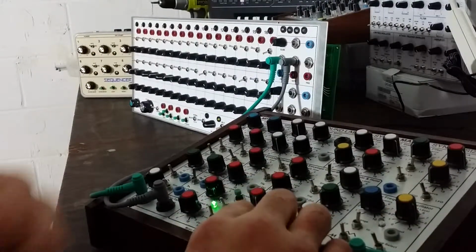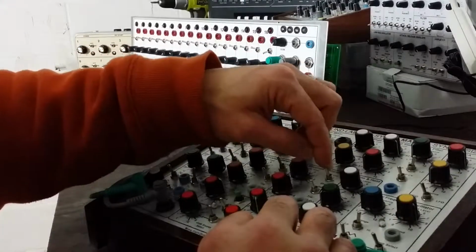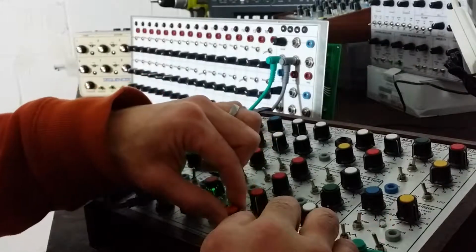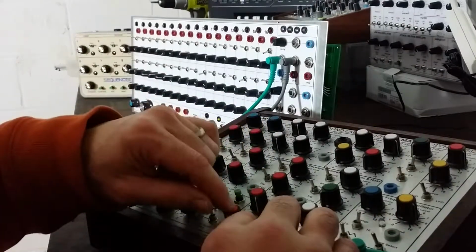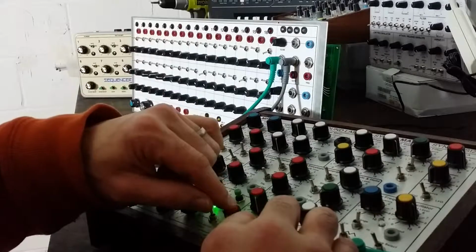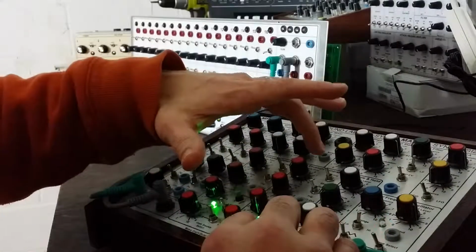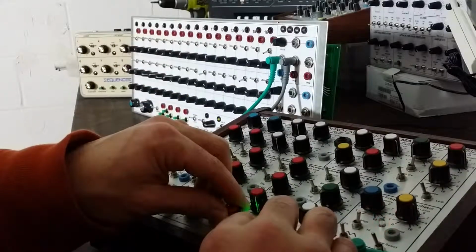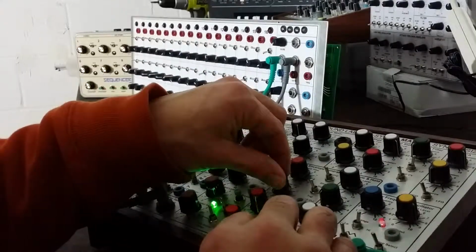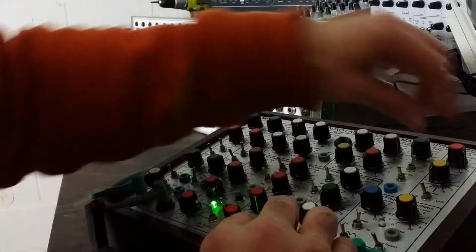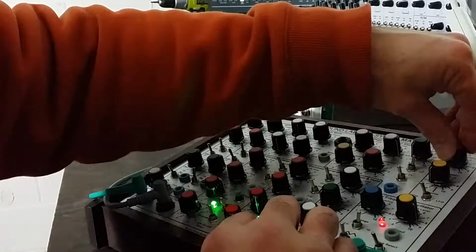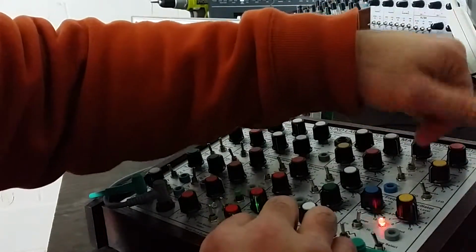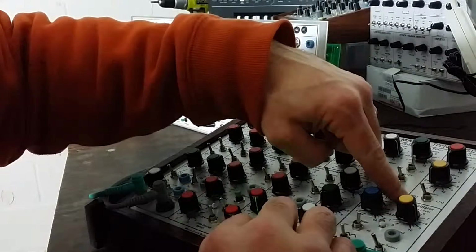This is the repeat rate for the onboard. I guess you could say that the envelope generator here has its own little LFO in it, and this just controls it right there. Then you can also adjust the amount that it affects the amplifier, and then you can also affect the amplifier with either voltage controlled oscillator 1 or the LFO.